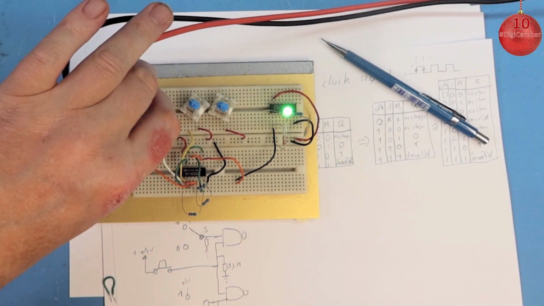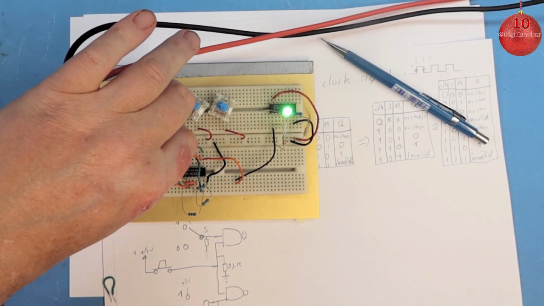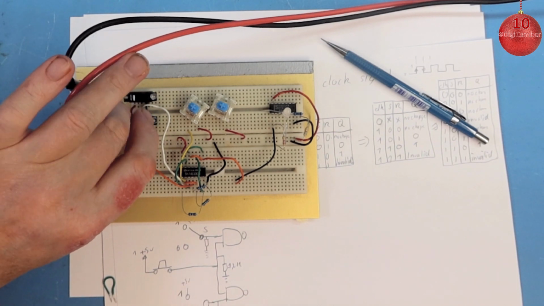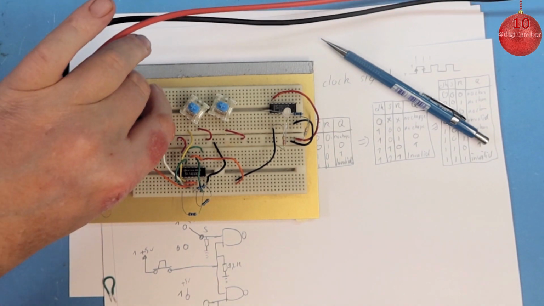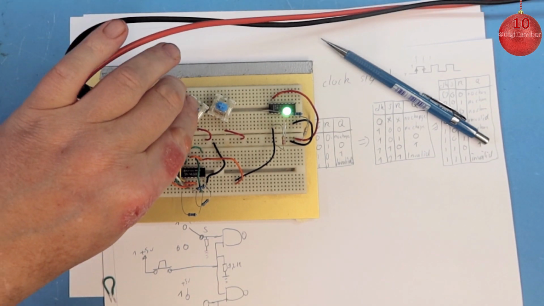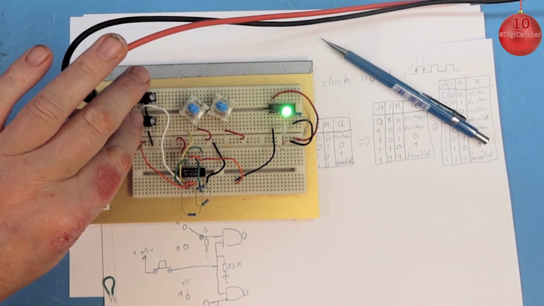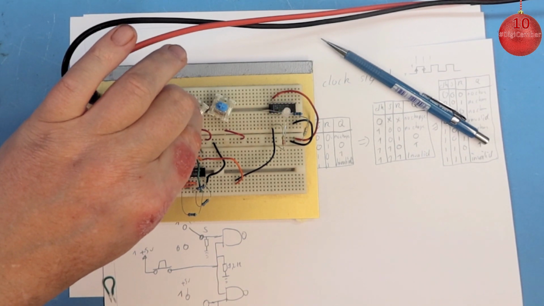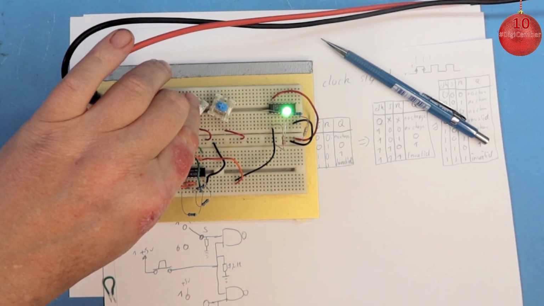Yeah, so now it's working, and I can take this and put it like so, and I clock it. So what I do have here is, this is the set when this is high, and if I put the reset high and both of them high, it will be an illegal situation.